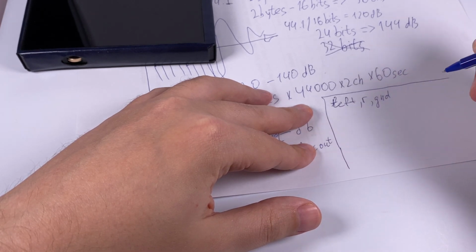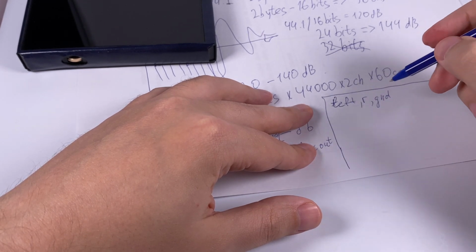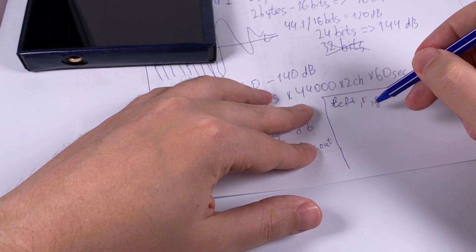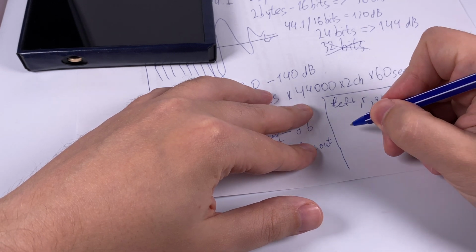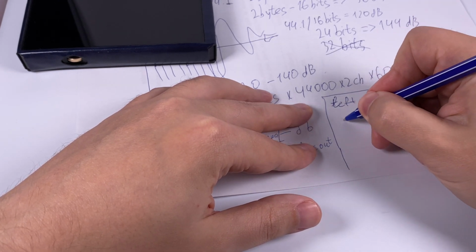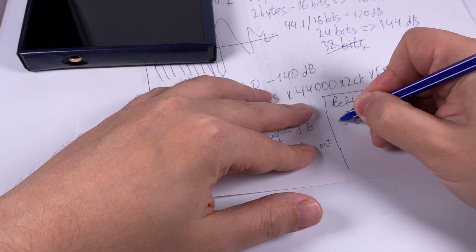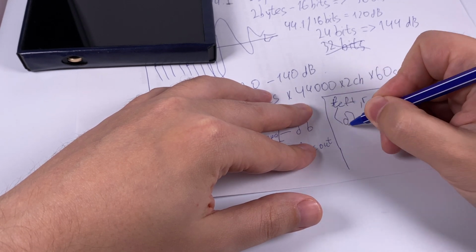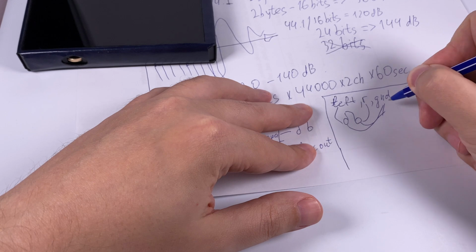So it's basically simple. The left wire goes to left, right to right, and ground is united. If we draw some headphones here, left goes to left, right to right, and both go to ground.